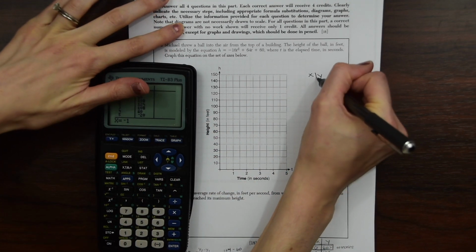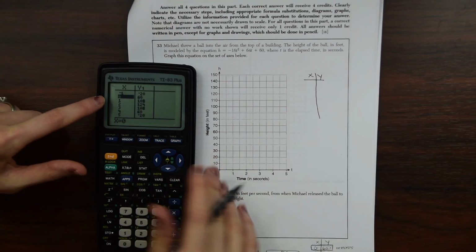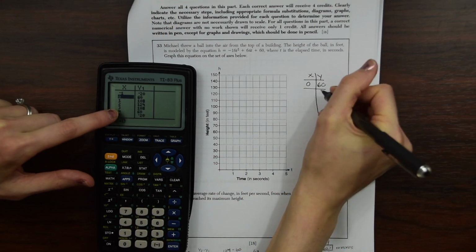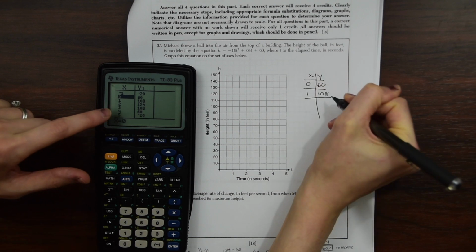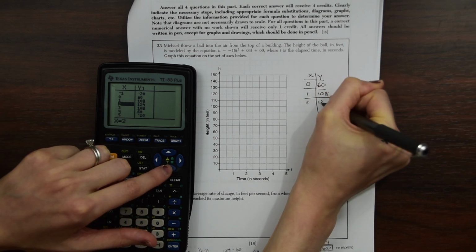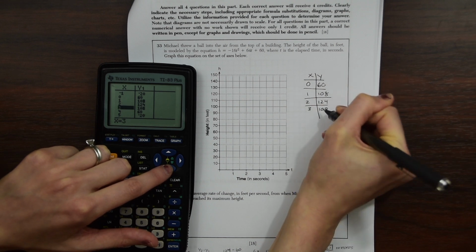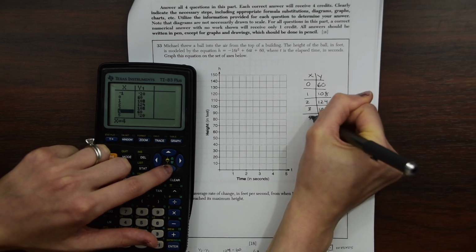We have x, y. We have 0, 60; 1, 108; 2, 124; 3, 108, and then 4, 60.